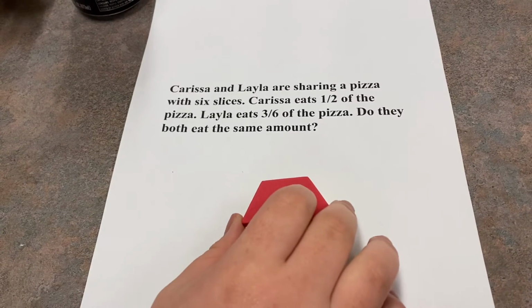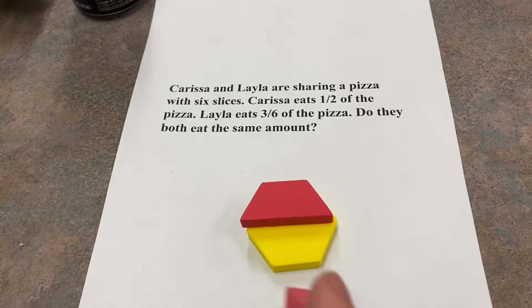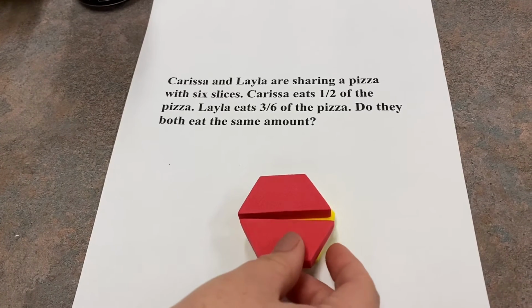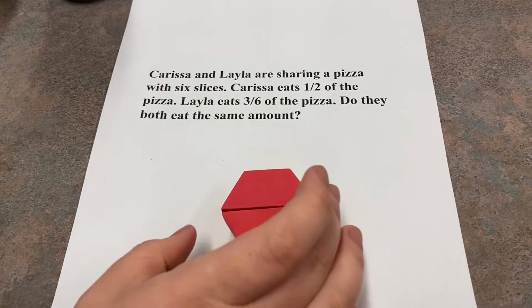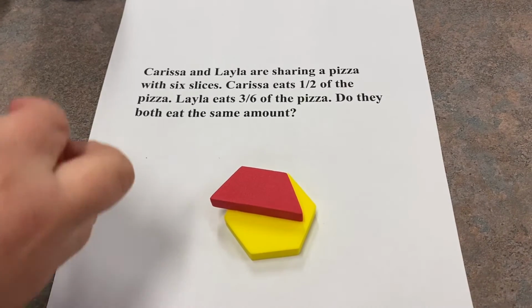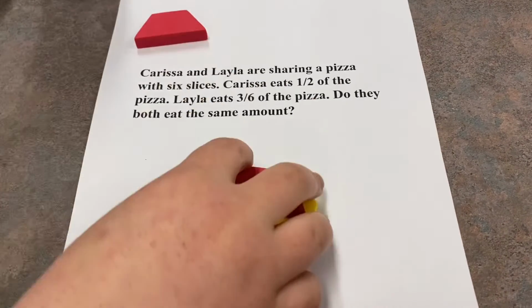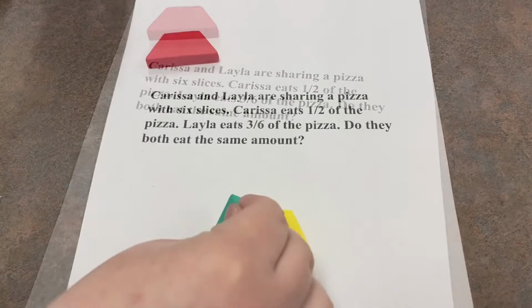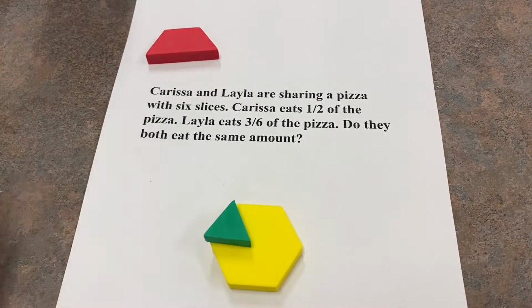Since Carissa ate half of the pizza, she ate 1 out of 2 parts. Help students think about what blocks they can use to show the same amount in 2 parts. They should recognize that they can accomplish this with red blocks. Carissa ate 1 out of 2 parts, so we can separate that 1 part and put it to the side.